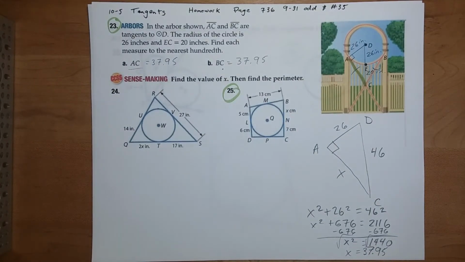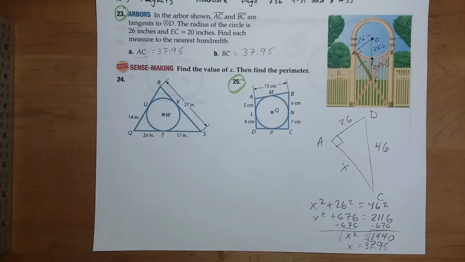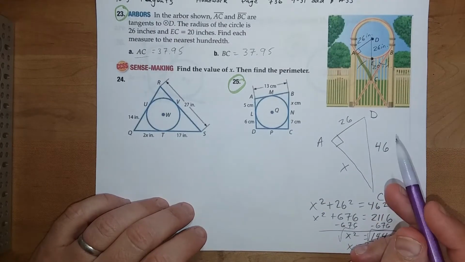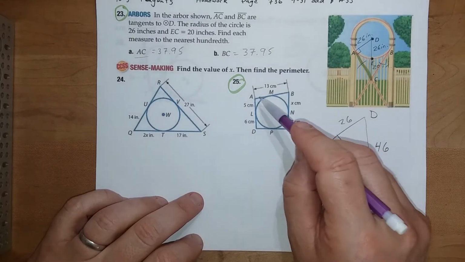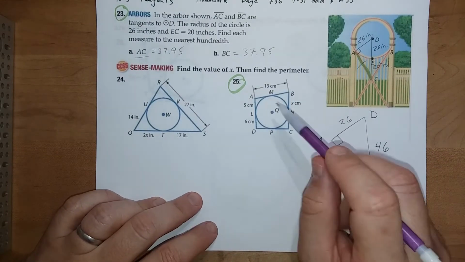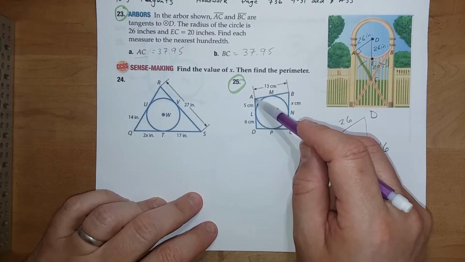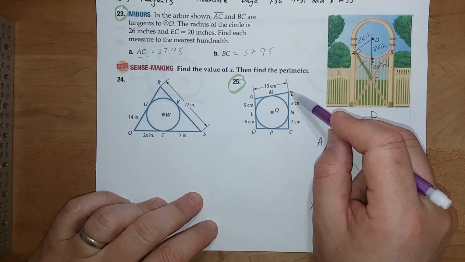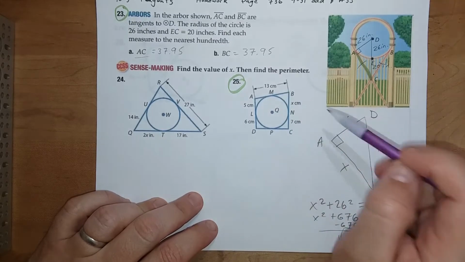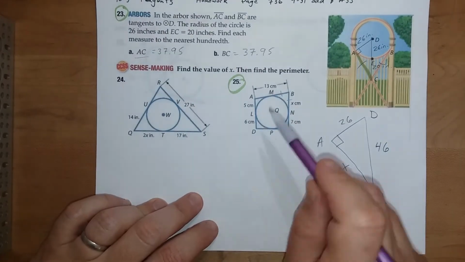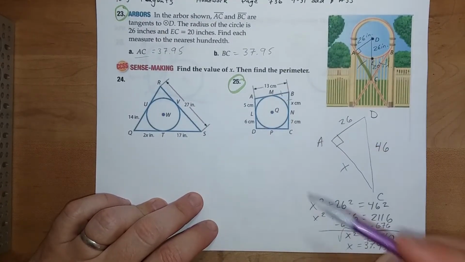Good. Here, number 25, they want us to find the value of x, then find the perimeter. x is this guy right here. Well, since this is a circumscribed quadrilateral, basically that makes each one of these segments a tangent. And we know that tangents drawn to a circle from the same external point are going to be congruent. So I know these two segments are congruent. If I could find this one, I can find that one.